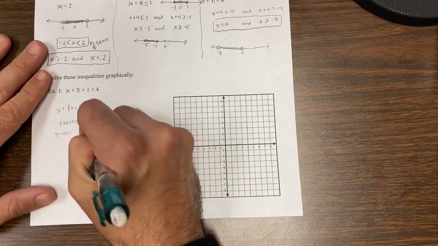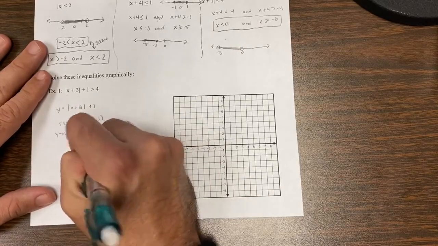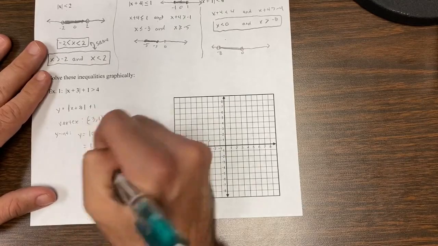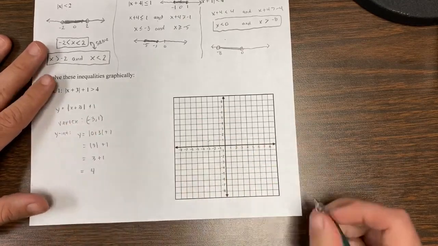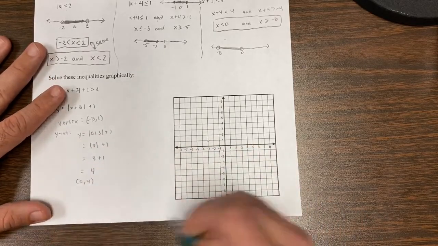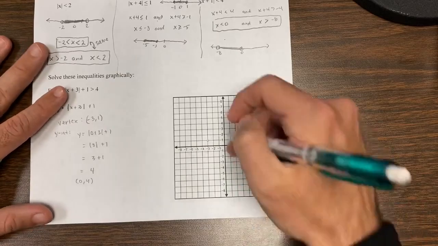So that is the absolute value of 3 plus 1. The absolute value of 3 is just 3, and 3 plus 1 is 4. So my y-intercept is (0, 4). So I'll plot that point.